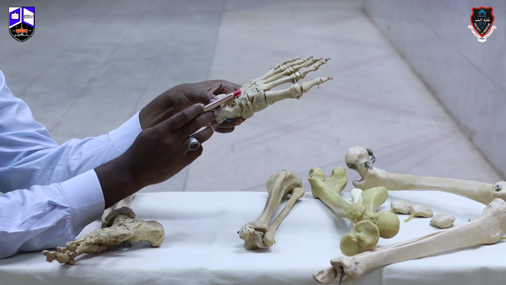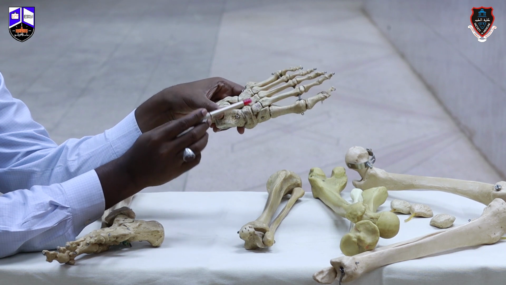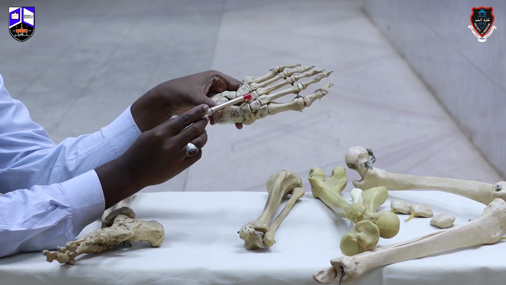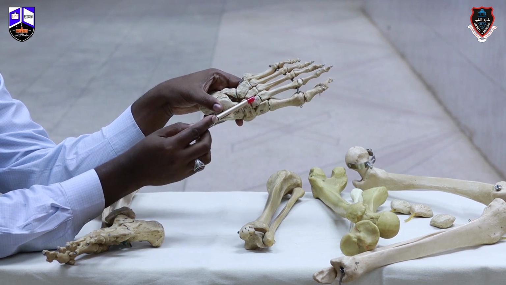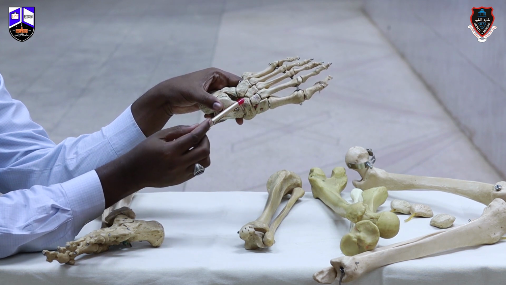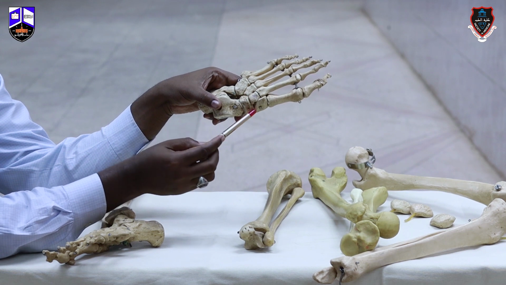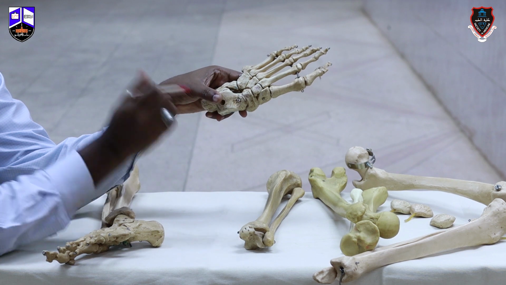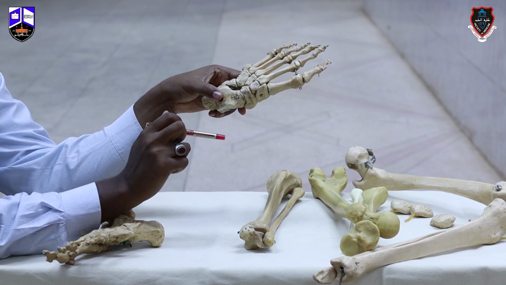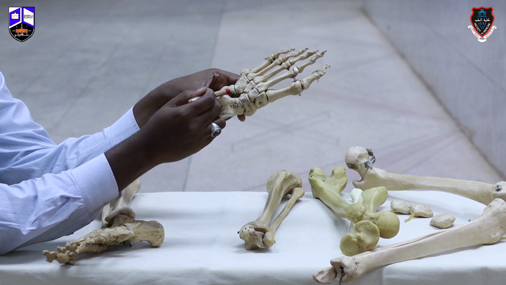In front of the navicular we have these three bones. They are called the three cuneiforms. This is called the medial, intermediate, and lateral cuneiform, and the three articulate with the navicular posteriorly to form the cuneonavicular joint. Then, in general, these are the bones that form the tarsus.